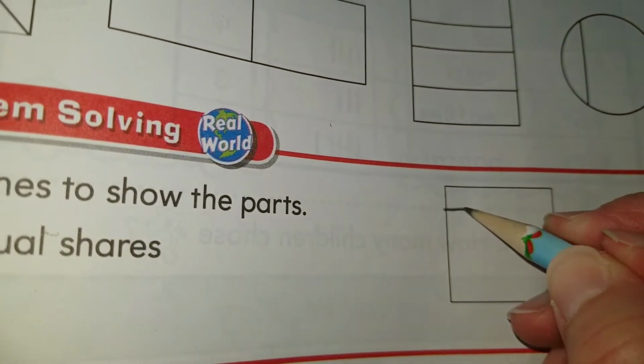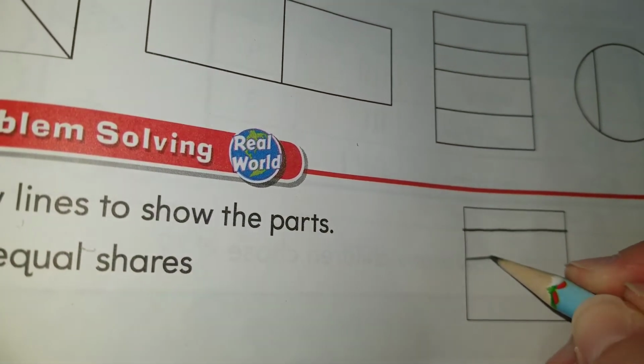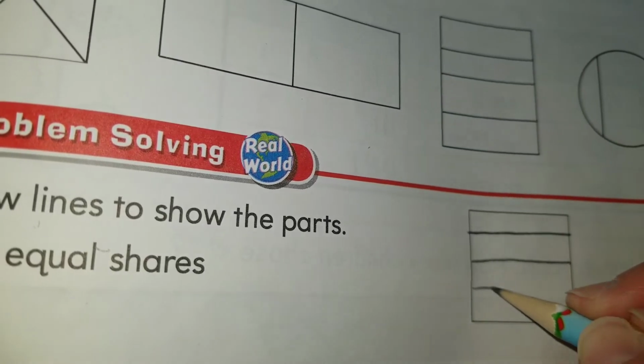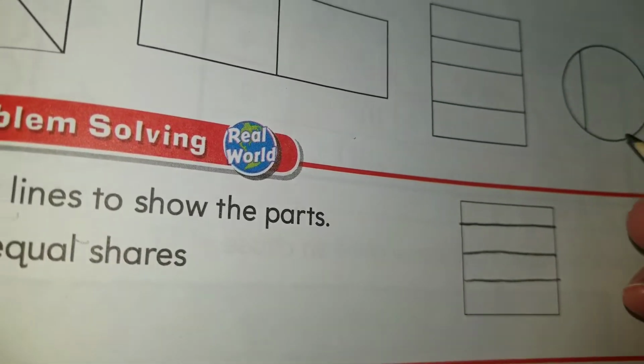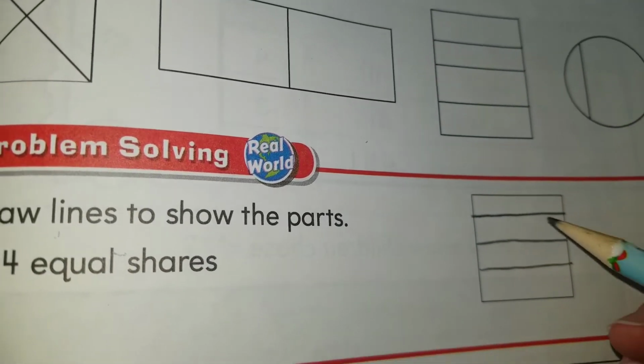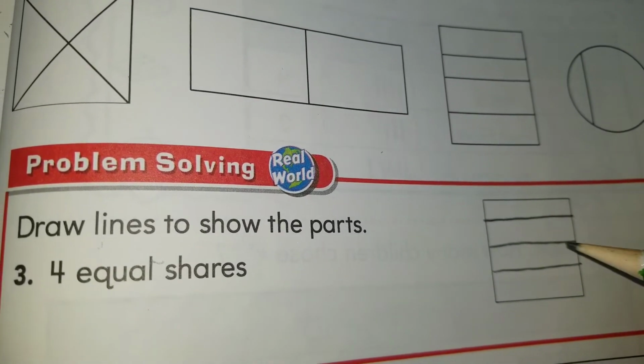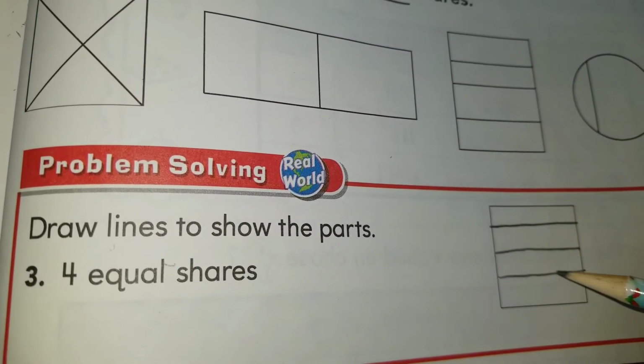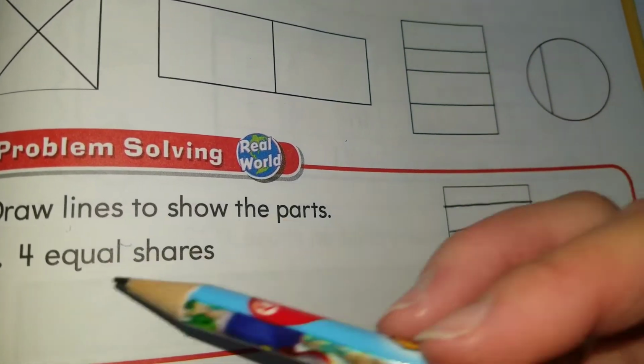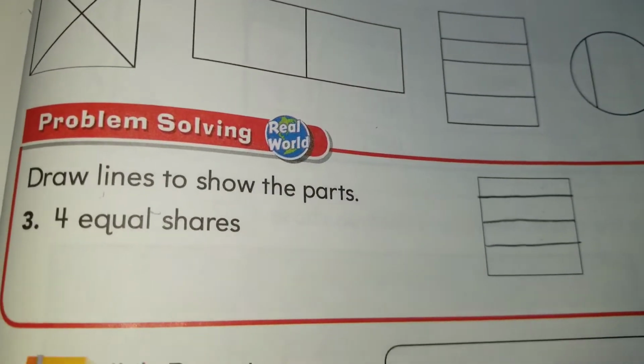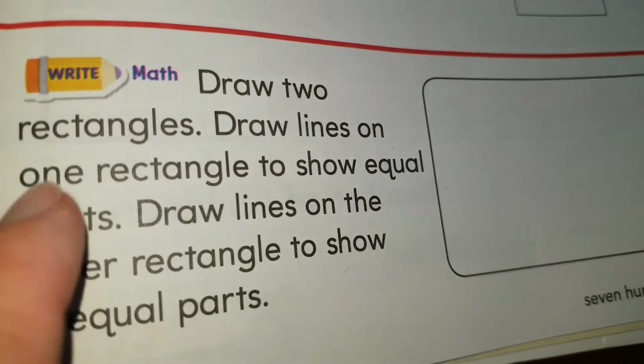How do I draw 4 equal shares? Very easy. 1, 2, and I draw another line over here. And here you have, I try my best. I should have drawn this line over here more to the bottom. So we have 1, 2, 3, and 4 rectangles. This is showing 4 equal shares, 4 equal parts. 4 partes iguales.